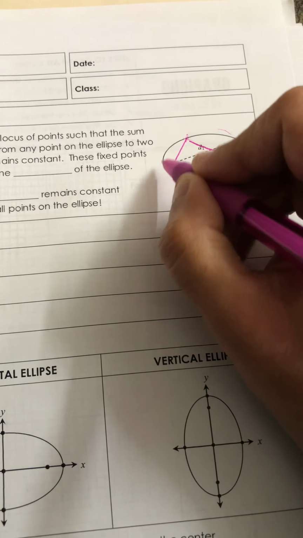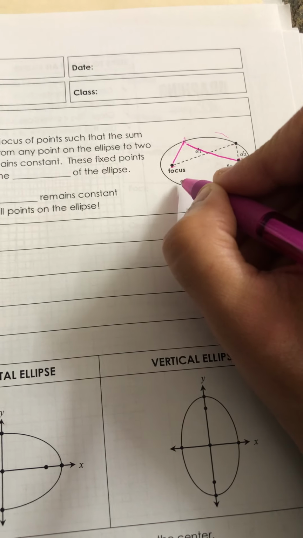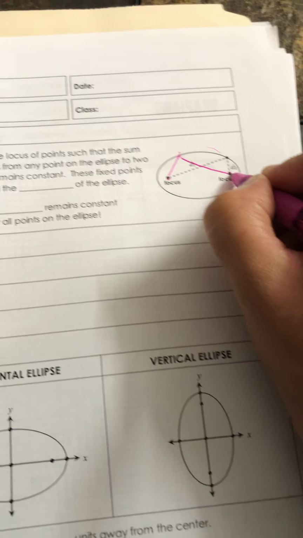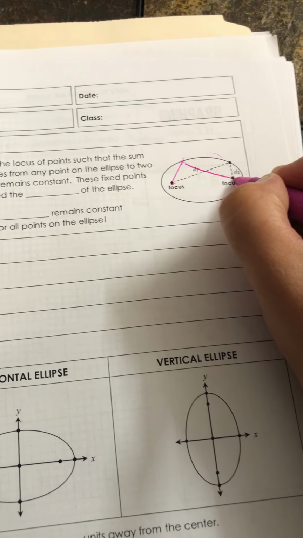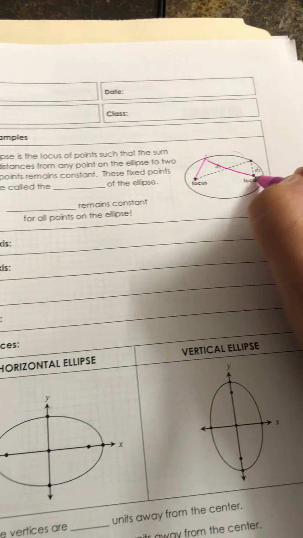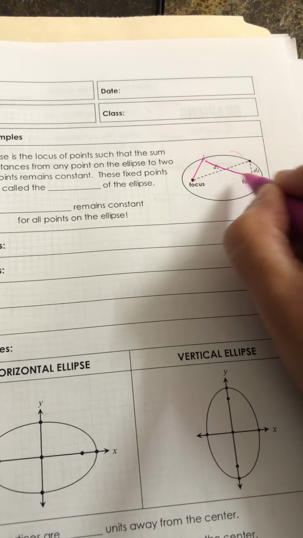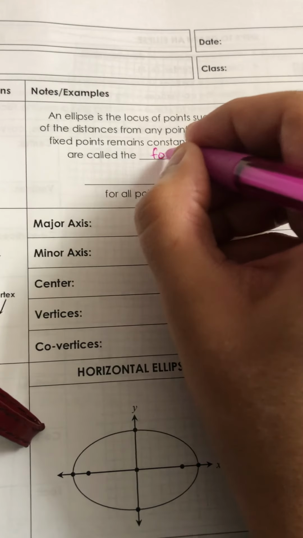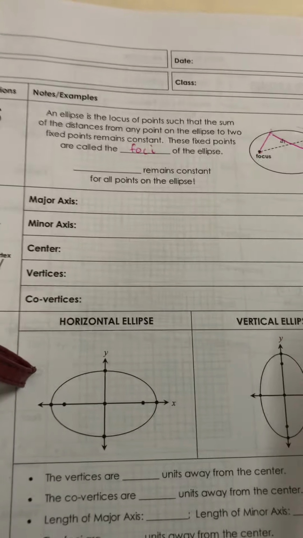If you choose any point on the ellipse, the sum of the distances of that point to the foci will be constant. Each point is a focus, and the plural is foci. These fixed points are the foci of the ellipse.